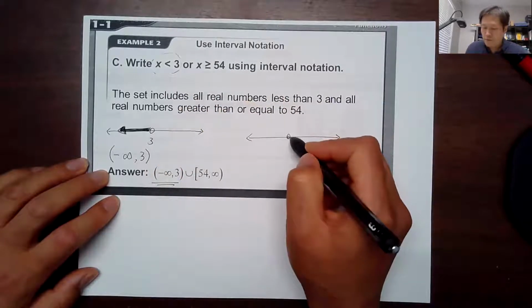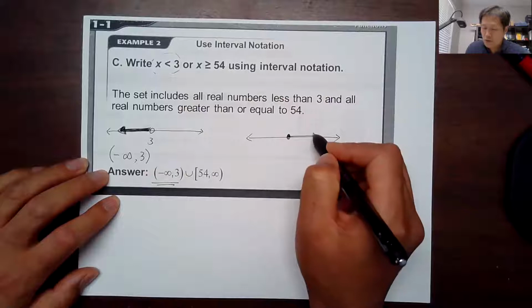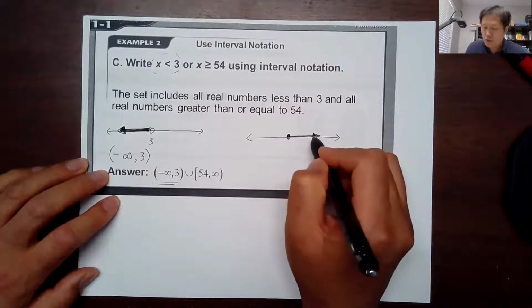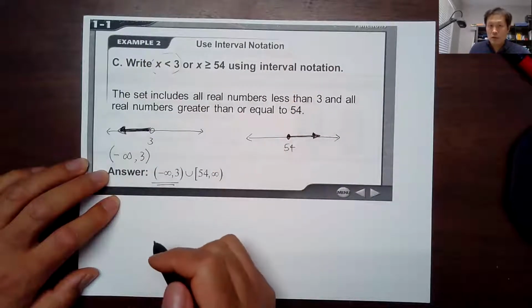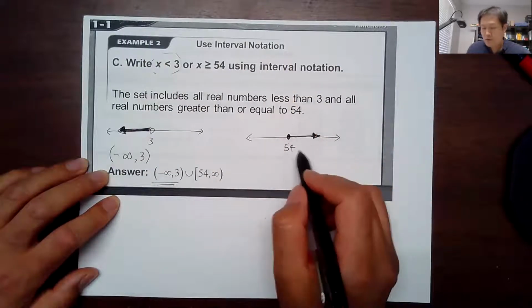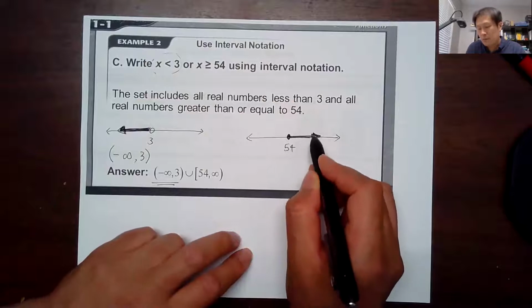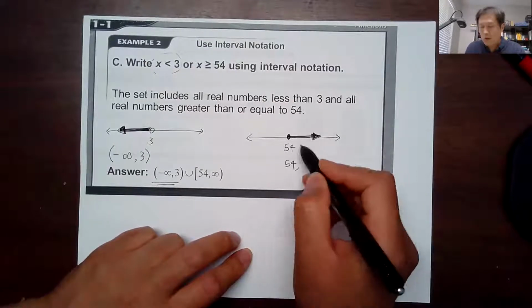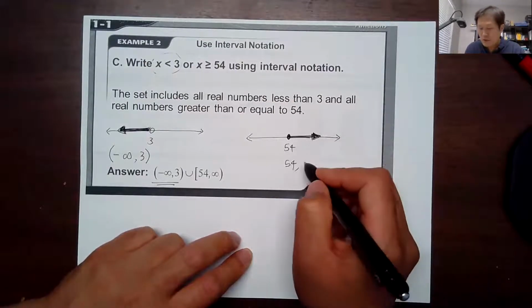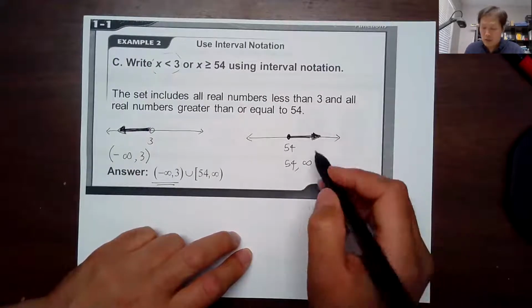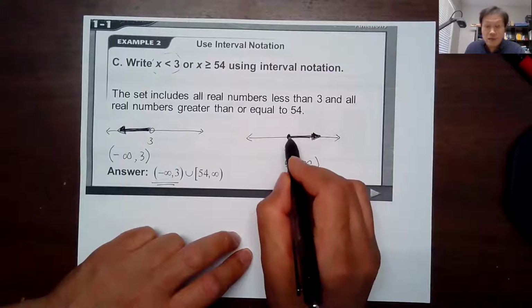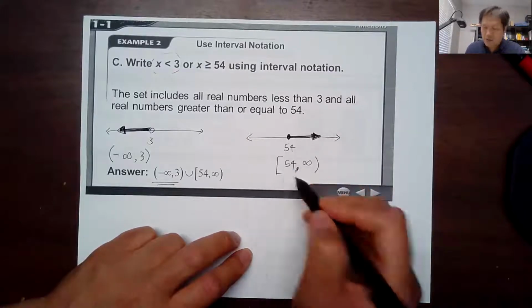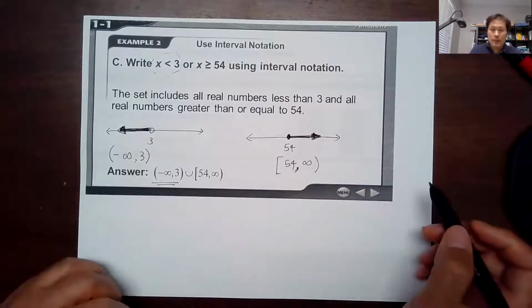x is greater than or equal to 54. 54 is here. Greater than or equal to, you know you have to go to the right. What's the smallest number here possible? It is 54. What's the biggest you can go? Infinity, positive infinity. Always parentheses with infinity. 54 is a solid dot, so you gotta do a bracket.